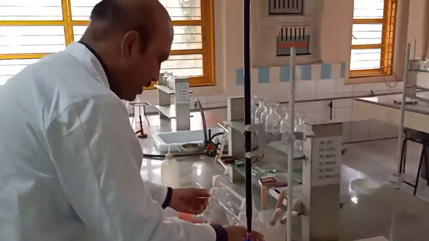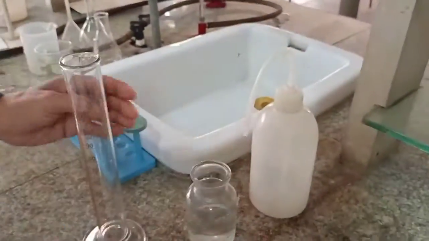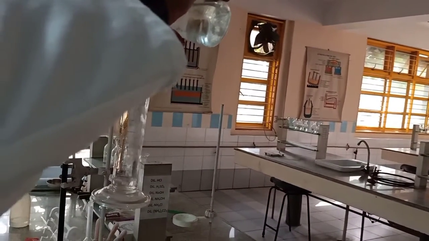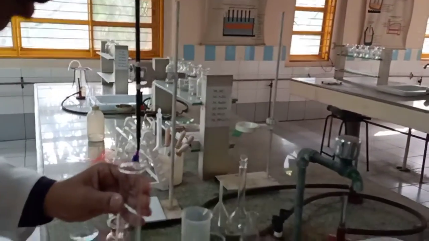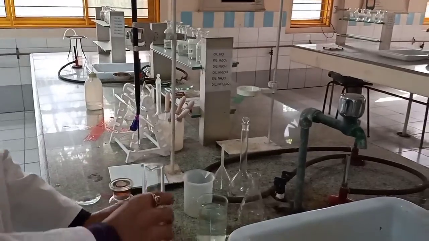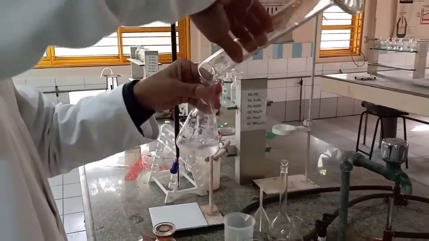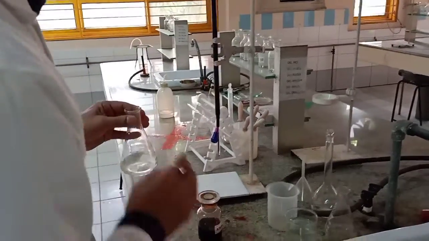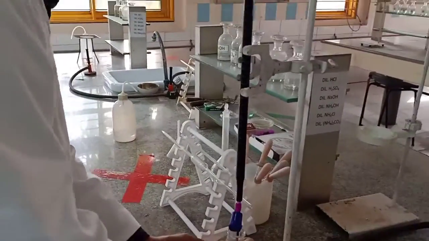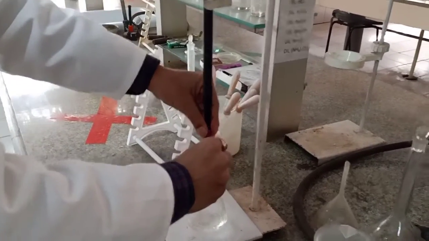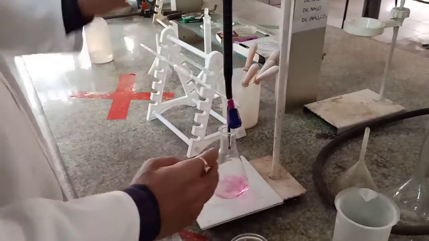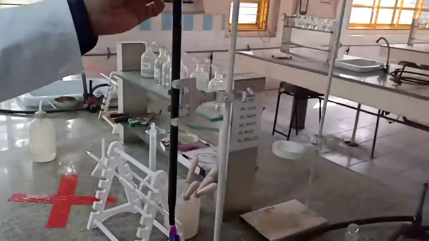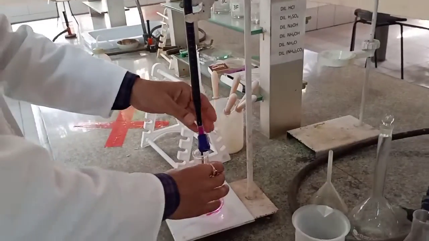Place it here, and then we'll be adding again 20 ml of 4N H2SO4. And then I start again from where I ended. I ended at 6.5, so we are starting at 6.5, and if it is 6.5 plus 6.5, that's 13. So maybe I can go up to 12 in one go.